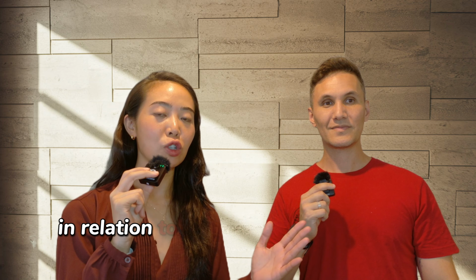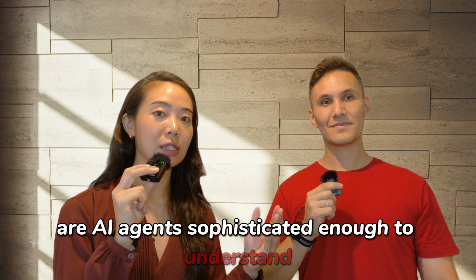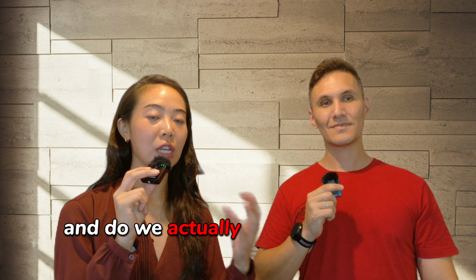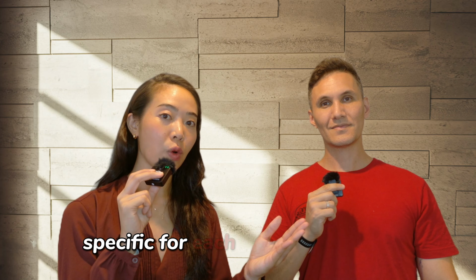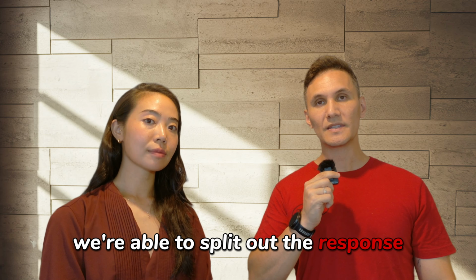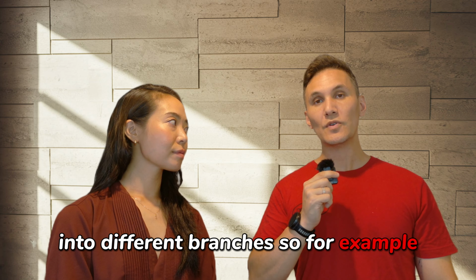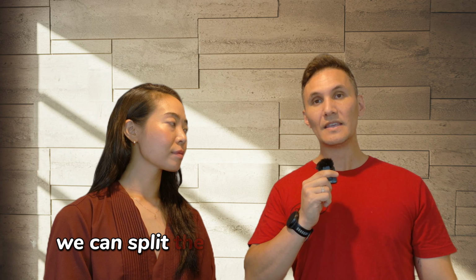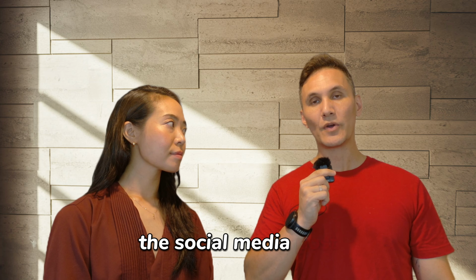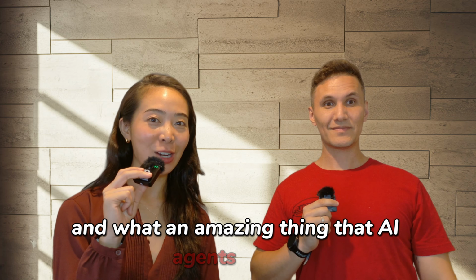Another question in relation to automating social media posts. Are AI agents sophisticated enough to understand how the different types of social media platforms work? And do we actually need to tailor the prompts specific for each of the platforms? As part of the AI agent workflow, we're able to split out the response into different branches. So for example, we can split into its Twitter branch or into its Instagram branch or into its Facebook branch. This will allow us to personalize the social media post for the specific platform that we want to post it to.